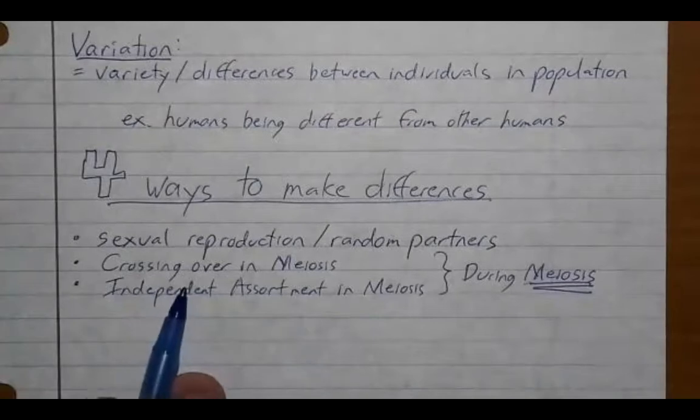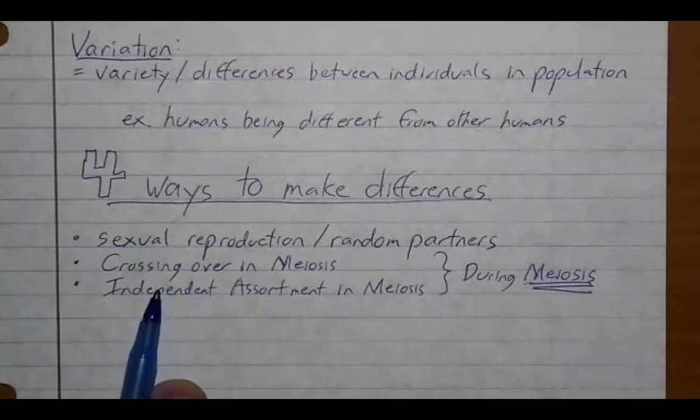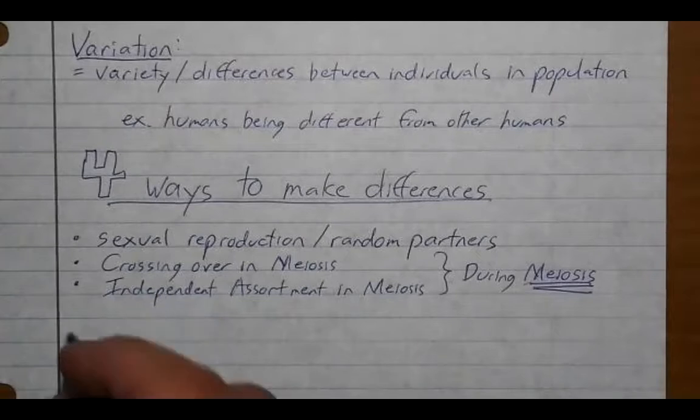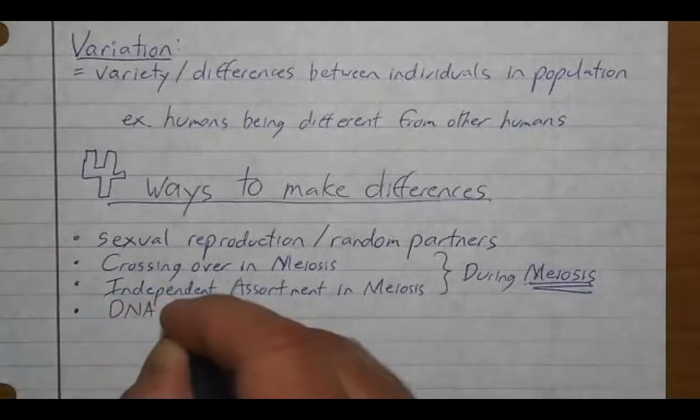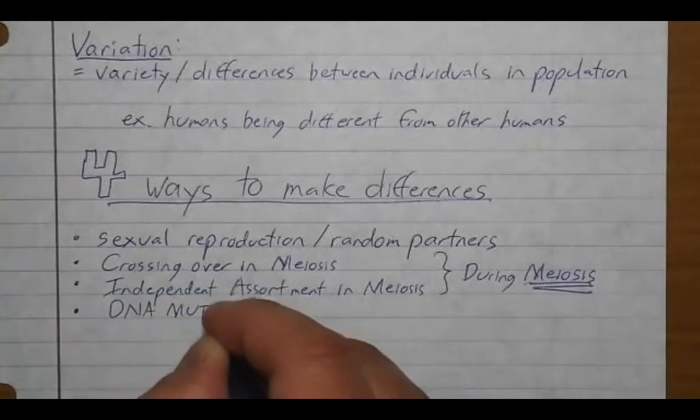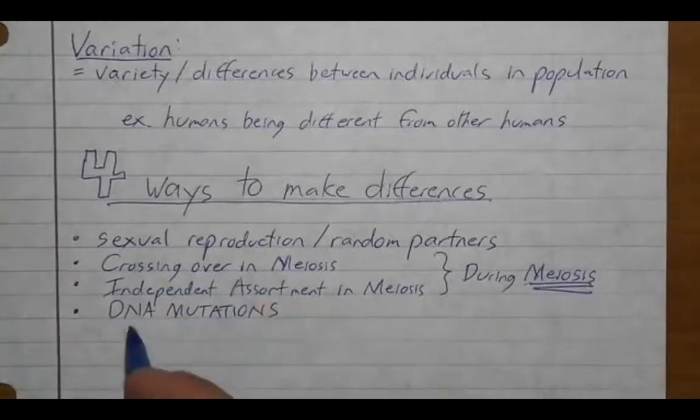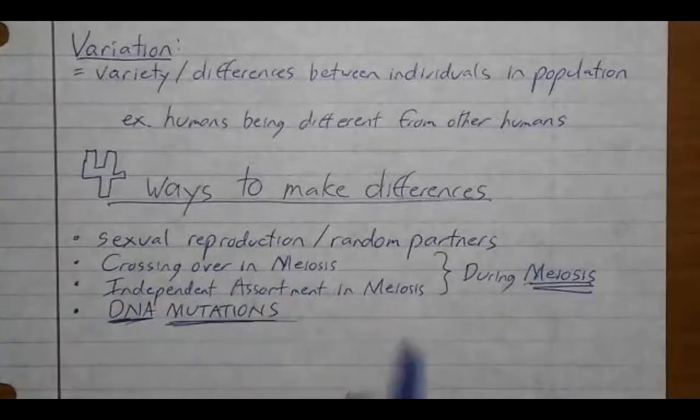So that's going to be in assignment 3. So after you're done with this assignment, you'll do assignment 3 where you'll watch some videos. There'll be a video by one of our tutors from UCSD, and he's going to talk specifically about crossing over and independent assortment. So pay attention to those. So I'm not going to cover those here. The last one is the one we're going to talk about right here, which is DNA mutations. Put that in caps. So that's the one we're talking about here.